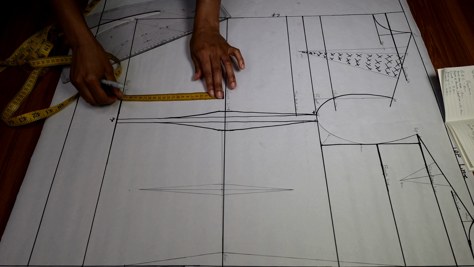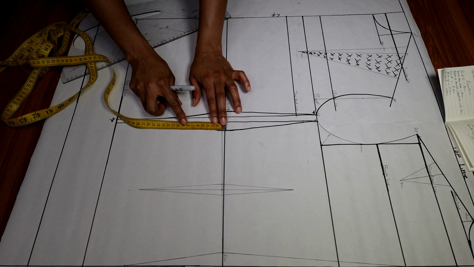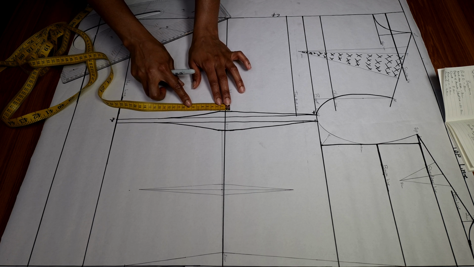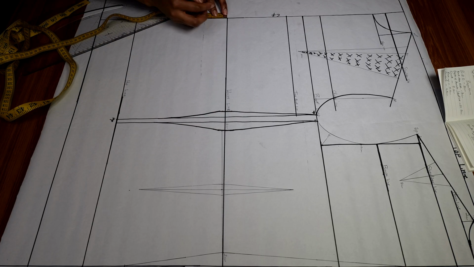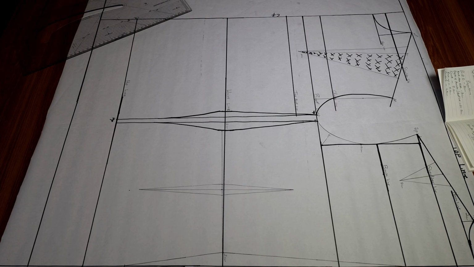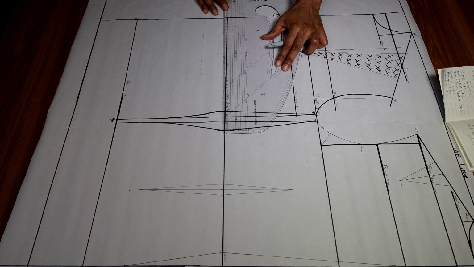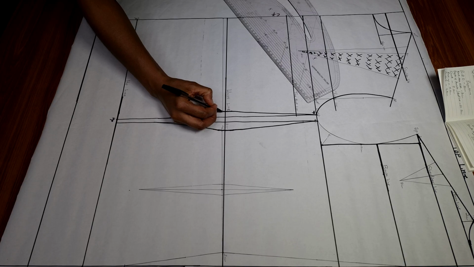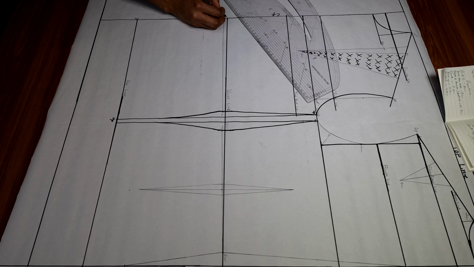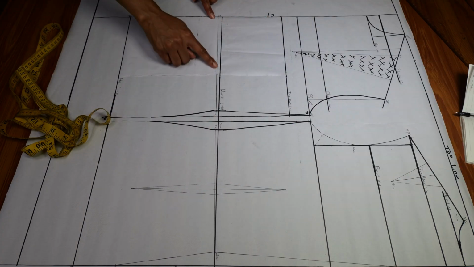Our true waistline, we're going to come down here by exactly what we've got here. So this is half a centimeter, this is half a centimeter. I'm going to mark half a centimeter right there, and on the center front we're going to be coming down by 1 centimeter. I'll use my ruler to join those points to create our true bust line. This right here is 0.5 centimeter, same as this 0.5 centimeter, and this right here is 1 centimeter. Let's continue with our pattern to create our dart on this front.